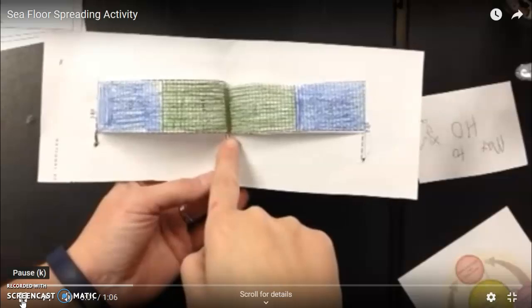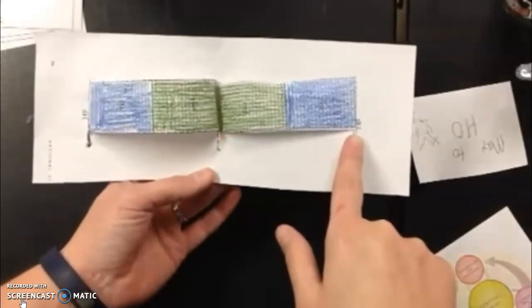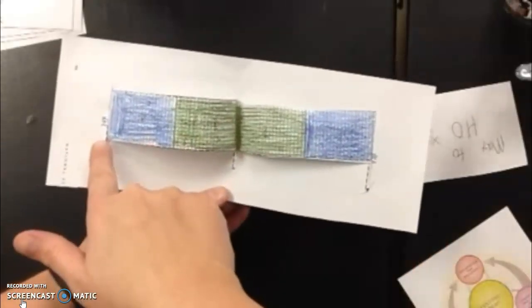Slit B. This one is slit A. This one is slit B.